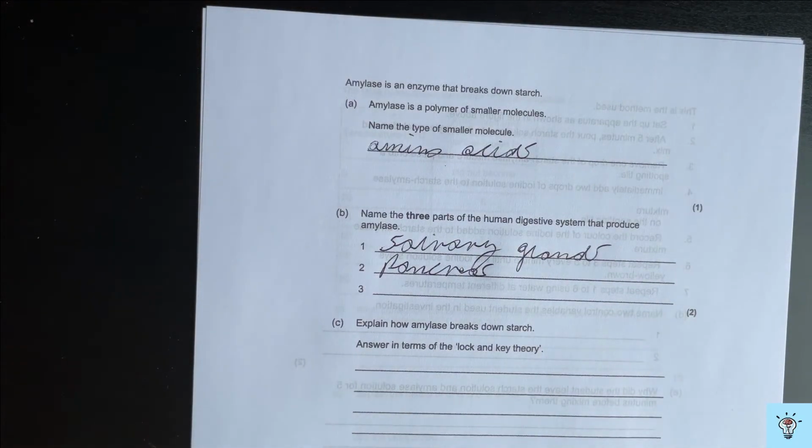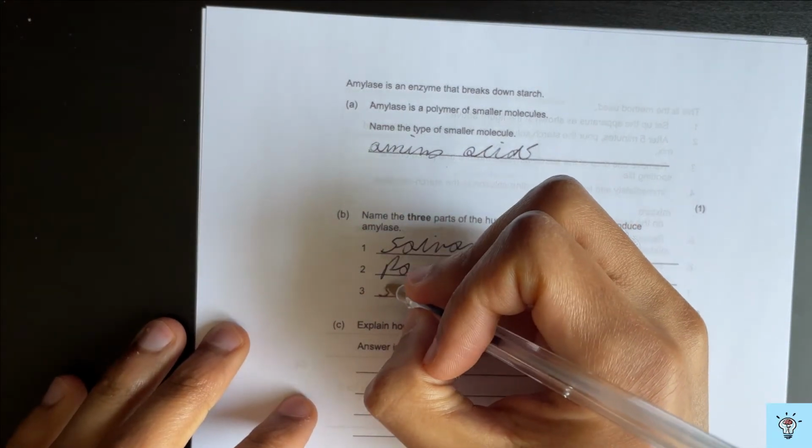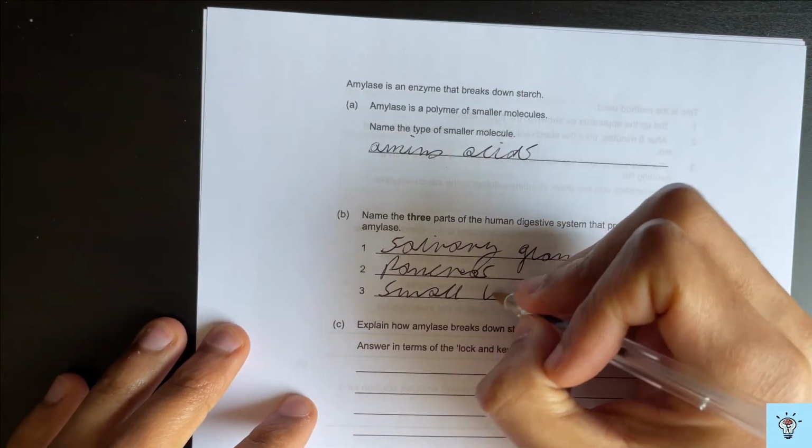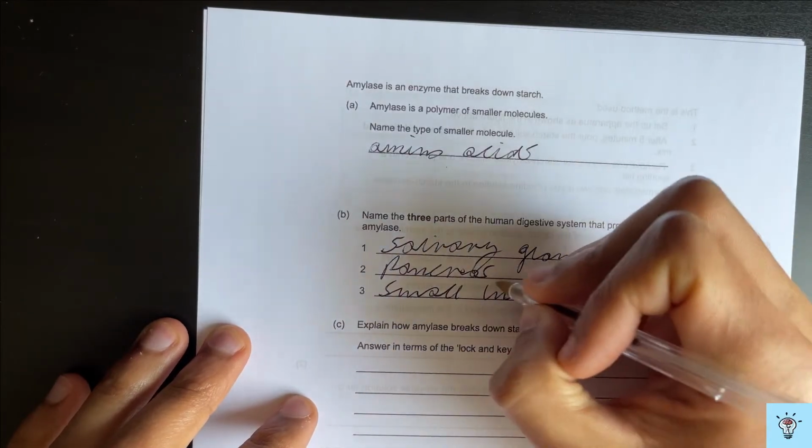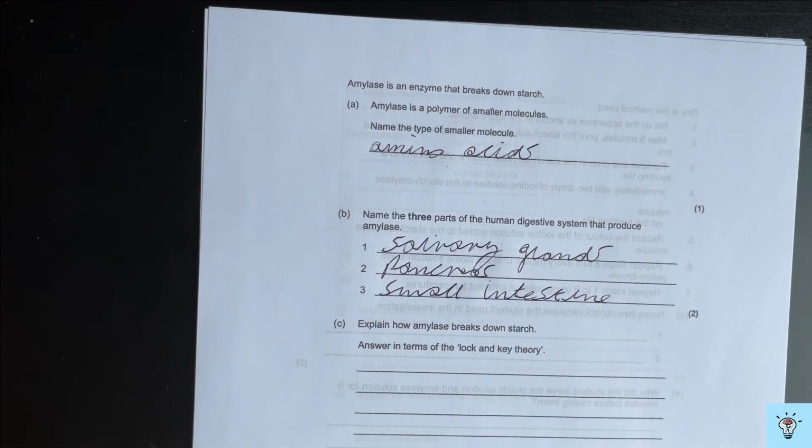And last but not least is the small intestine. Small intestine is where these enzymes are basically in the membrane of your intestines, so they're not free floating like they are in the rest of your digestive tract.